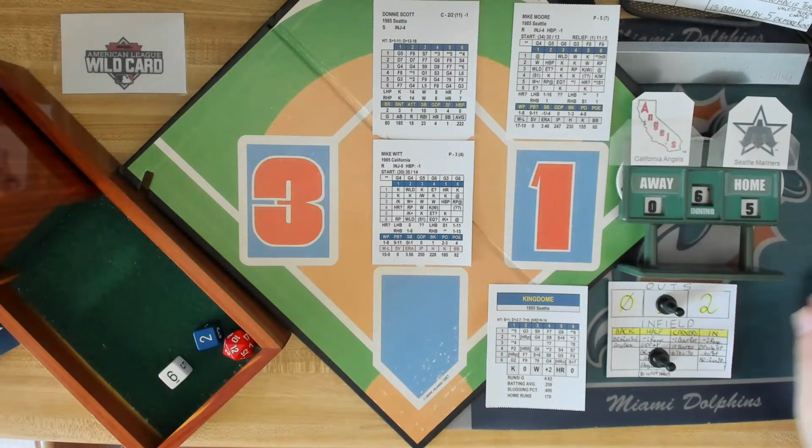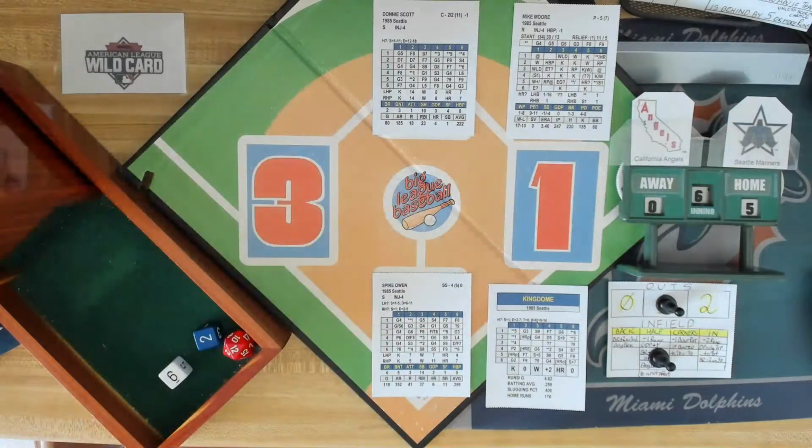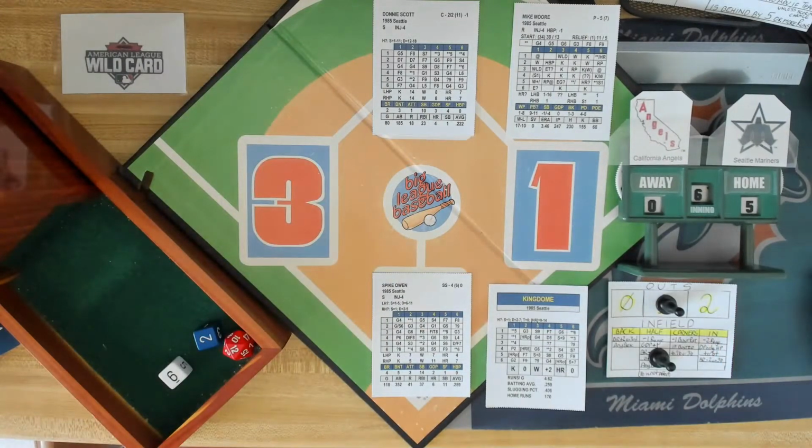Donnie Scott comes in, makes a big RBI double. That will be it for Mike Witt, as he will come out of the game. The Mariners lead 5-0, getting ready to punch their ticket to a trip to Fenway Park. But still lots of baseball left.